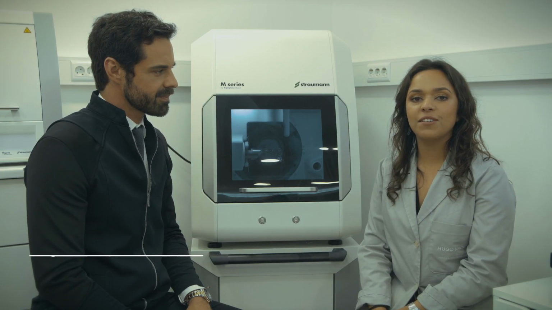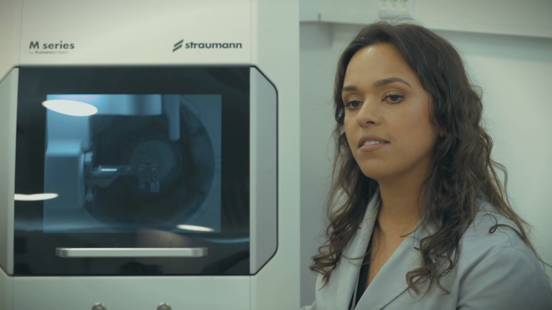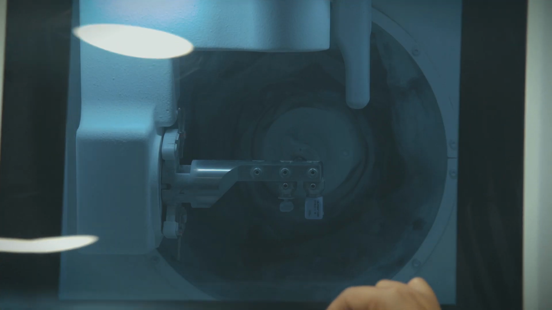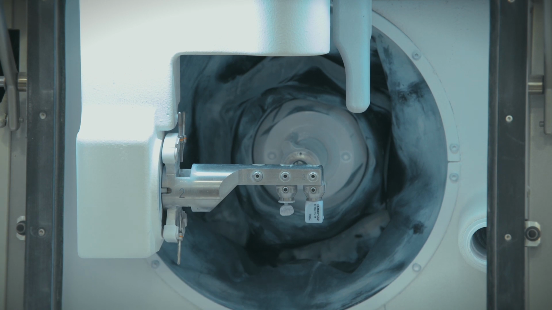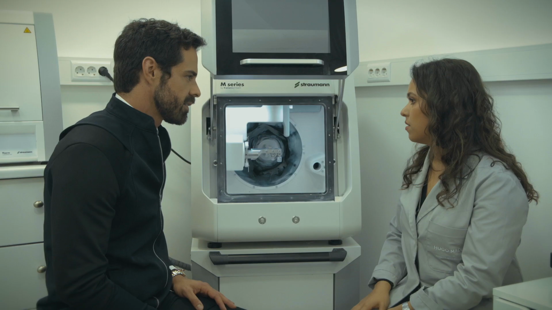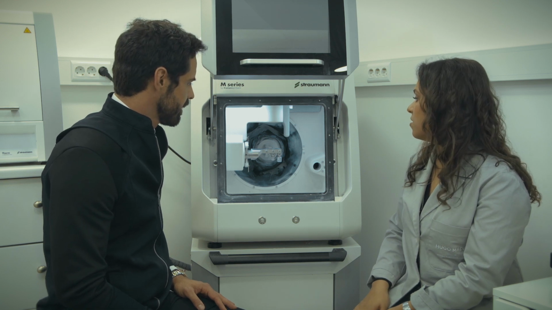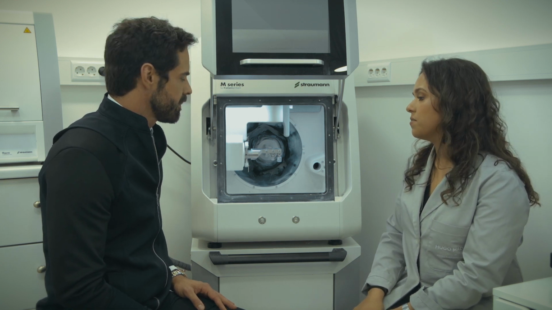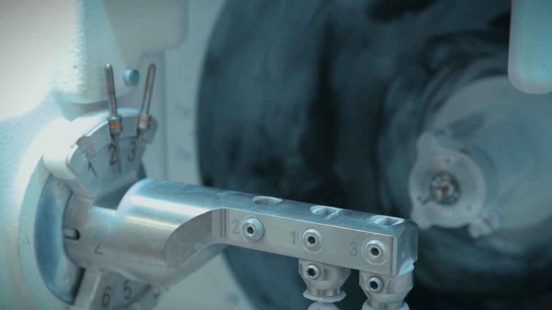Hi, my name is Jessica Duque. I'm a digital dental technician, and now I will show you how the milling machine works. Jessica, I can see that you have here a block. What can you have from that block? Crowns, bridges, onlays, overlays. You can have almost every kind of work from this milling machine.